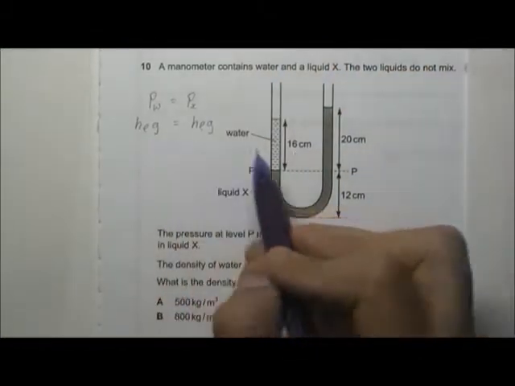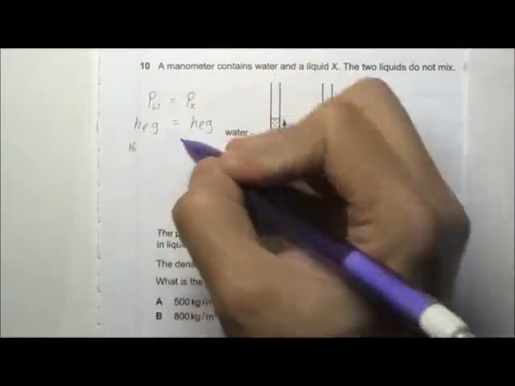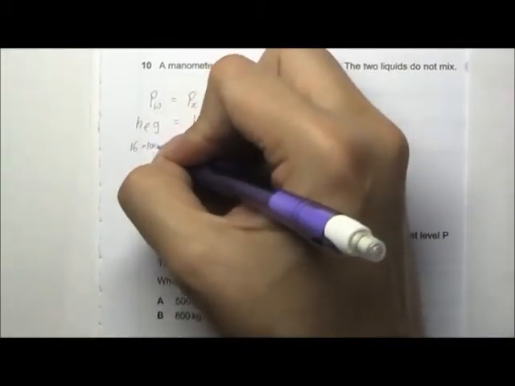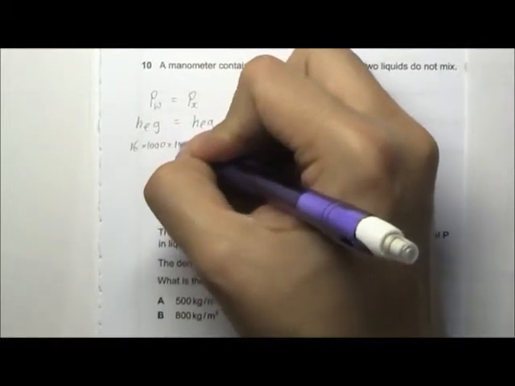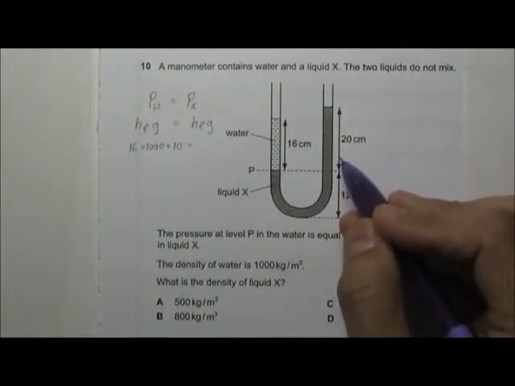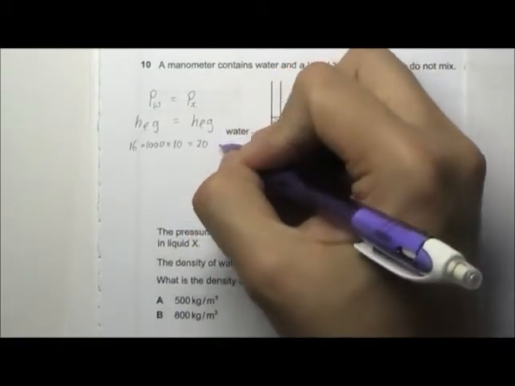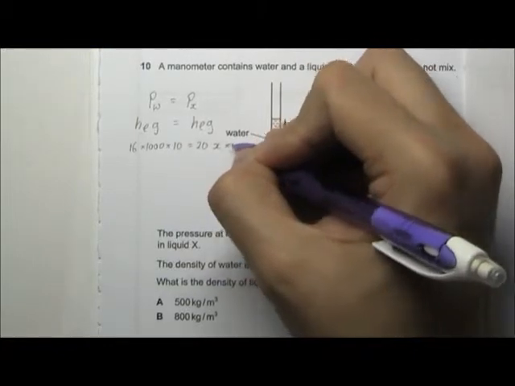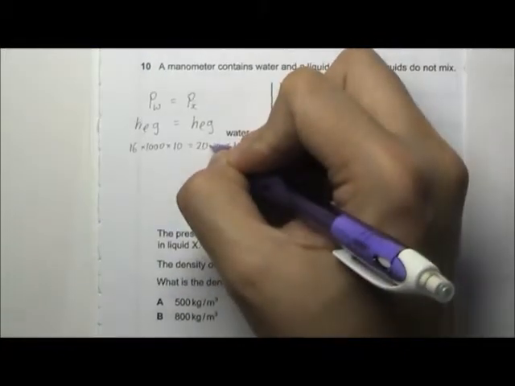The height of the water is 16, the density is 1000 and g is 10. For the height of liquid X, it is 20, and the density we do not know, so we let it be x, and then multiply by 10.